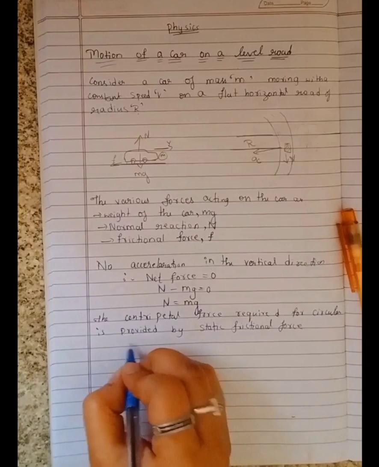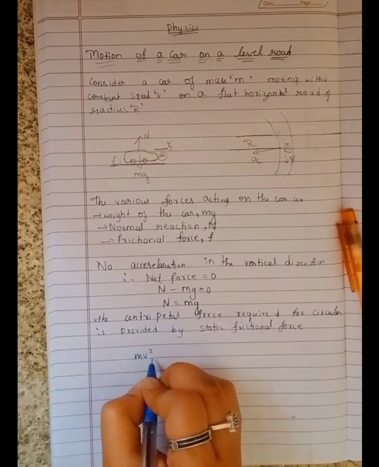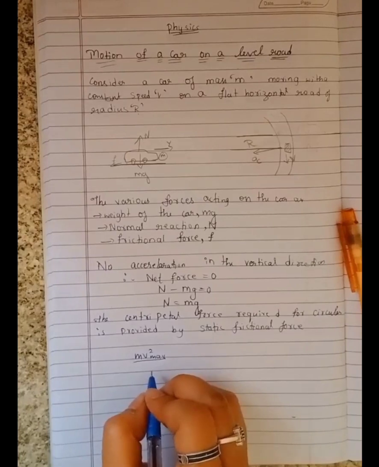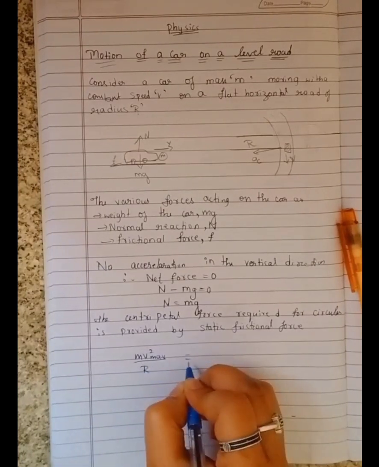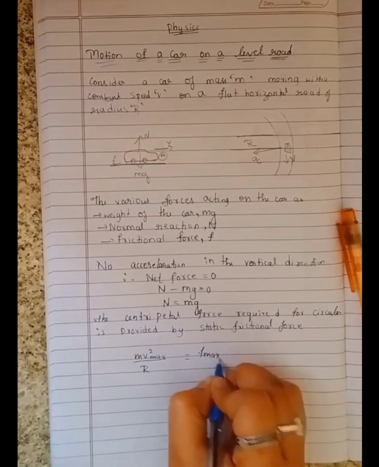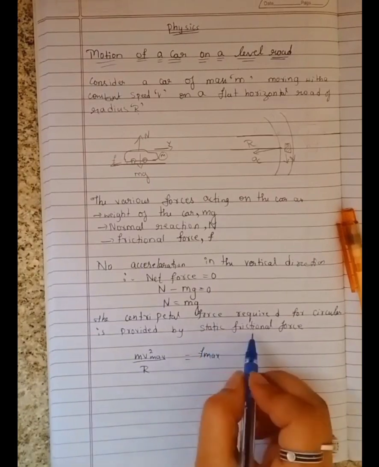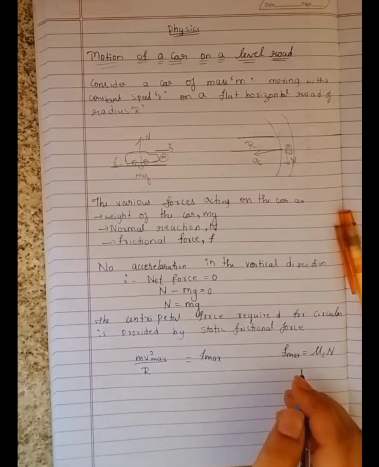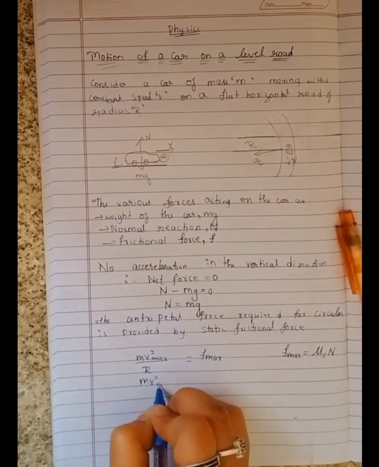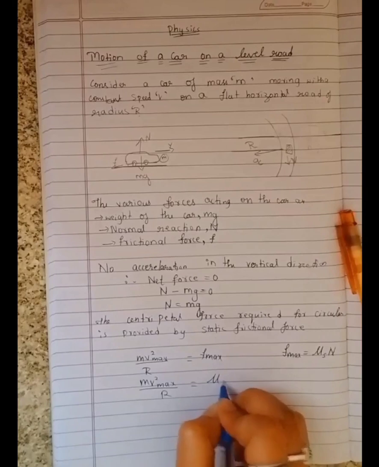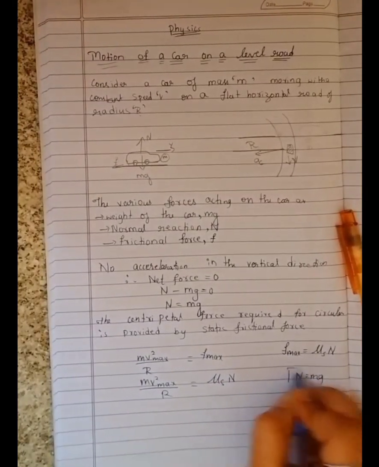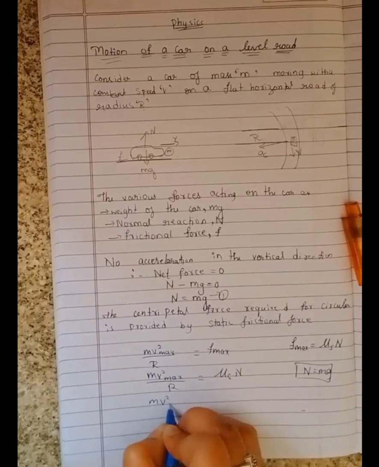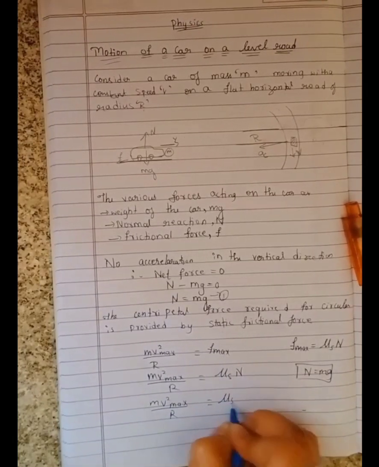In equations, if we write, the centripetal force is mv squared max by r, where v is the maximum speed that a car can attain on the horizontal road and r is the radius. And f max is the static frictional force. We know that static frictional force is equal to mu s N. On substituting, m v squared max divided by r is equal to mu s N, and as we know, N is equal to mg, as written in equation 1. So m v squared max by r is equal to mu s mg.